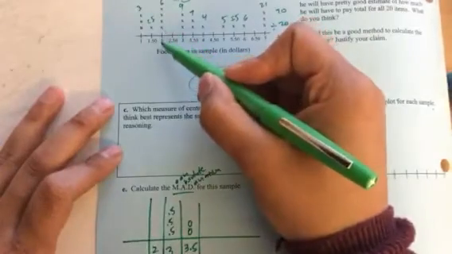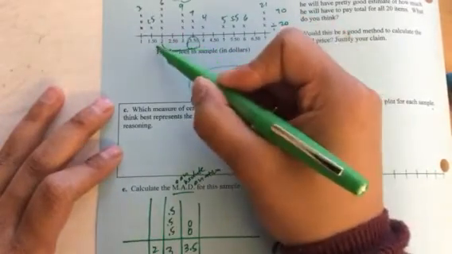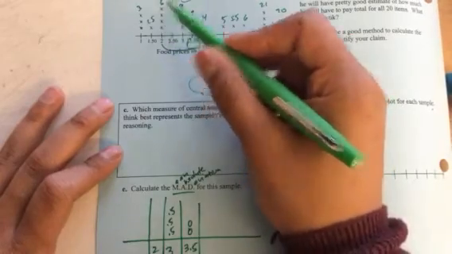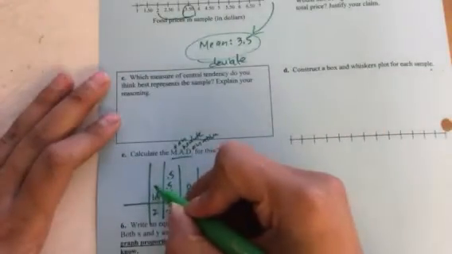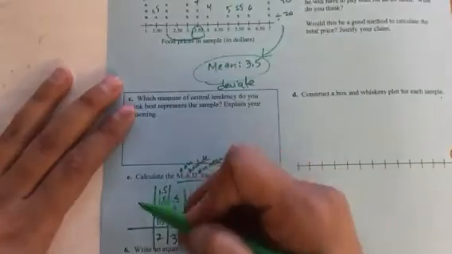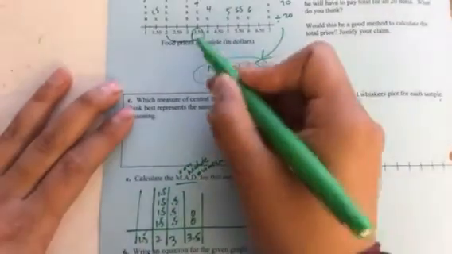Okay, how far is 2 from 3.5? Well, 1.5, because you subtract. So 1, 2, 3, 4. So they deviate by 1.5, 1.5, 1.5, 1.5. Okay, now I have 1.5. How far away is 1.5 from 3.5?